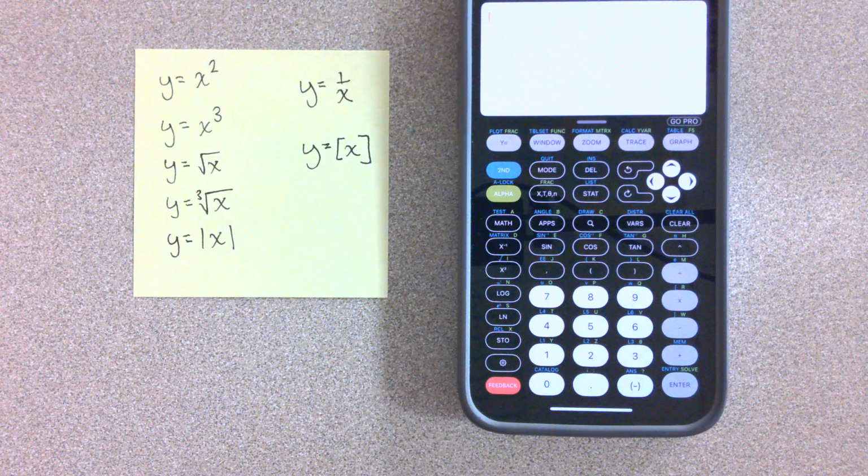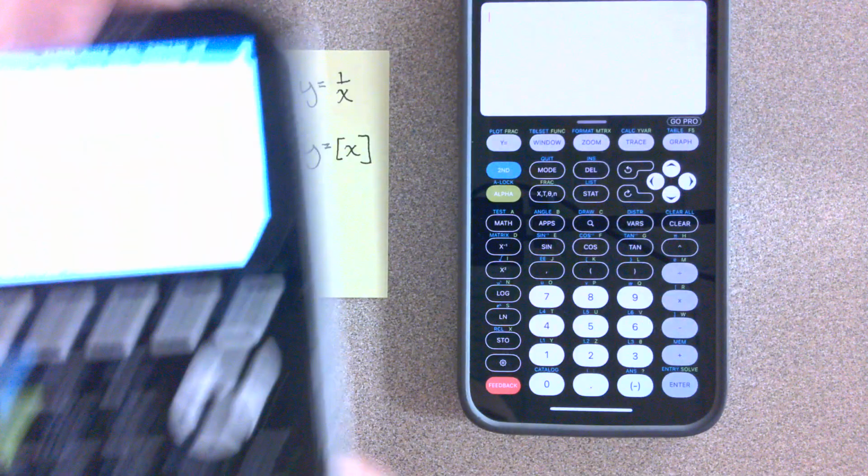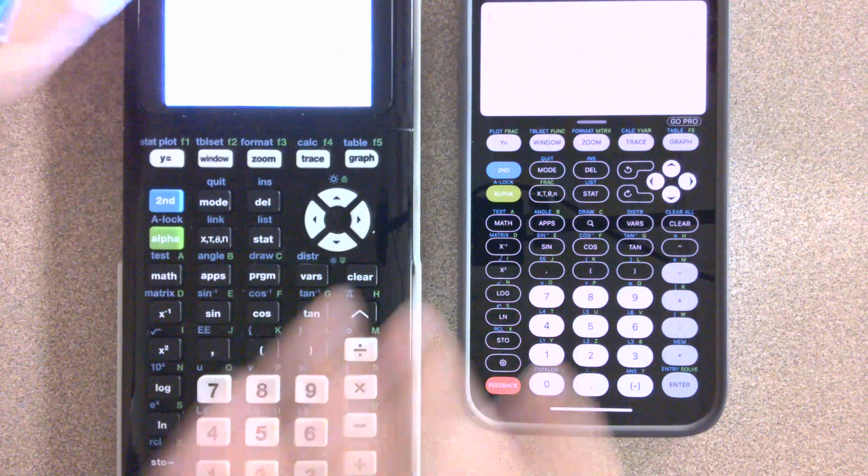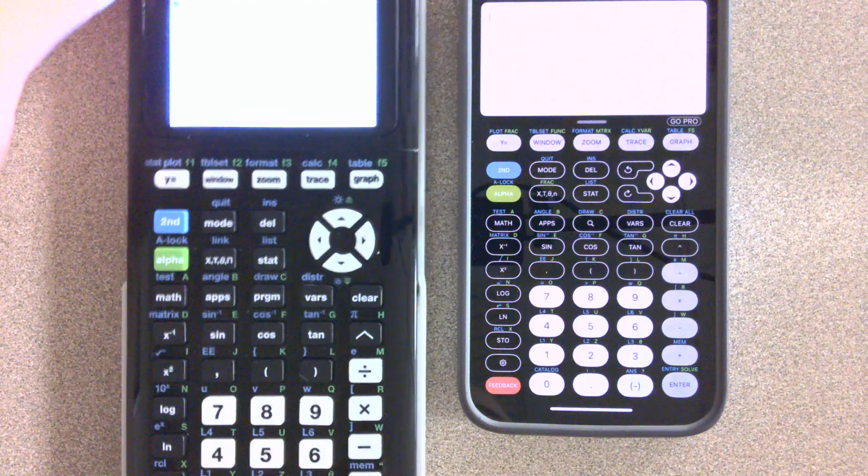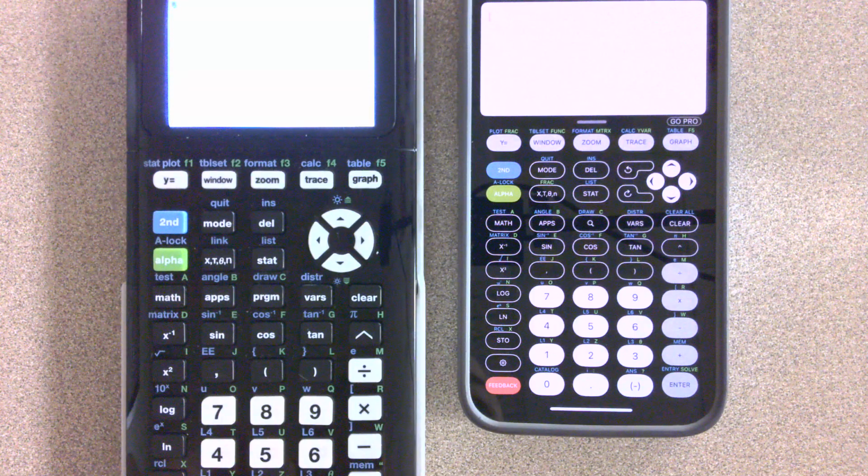Now, as you can see, I have my phone here. This is an app that you can use. It is basically just like the TI-84, just on your phone. The name of the app is Calculate84. Now, clearly you won't be able to use this on a test or a quiz in class, but say you don't have your calculator with you, this is a nice alternative you can use when you don't have your calculator on you.